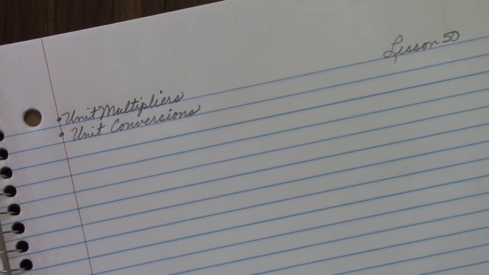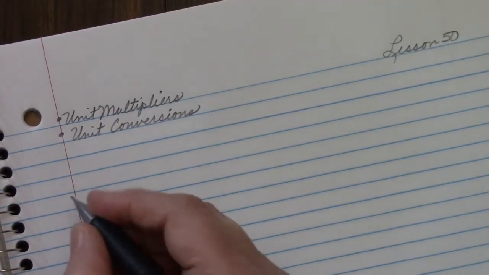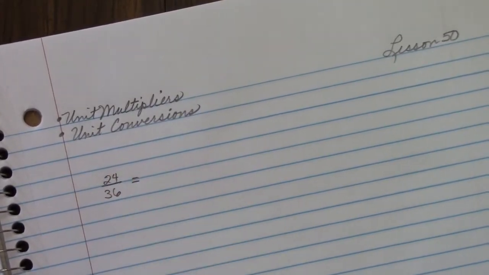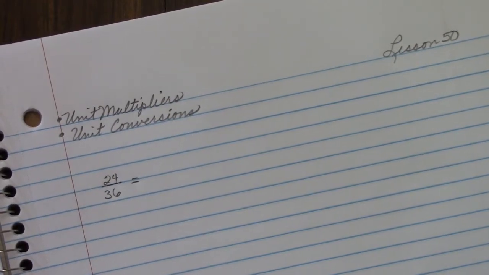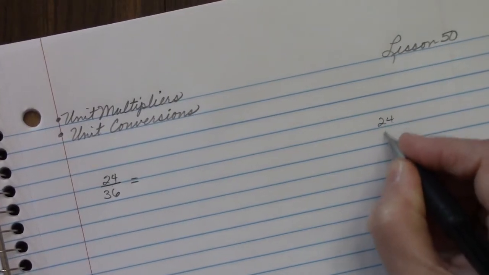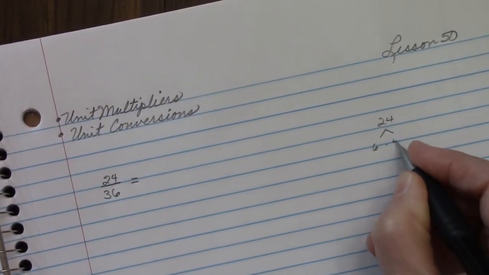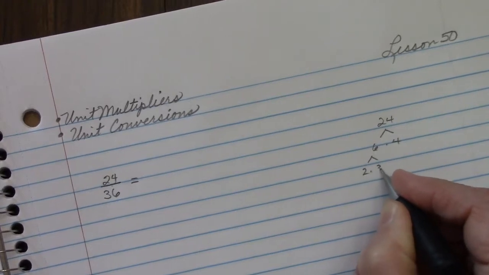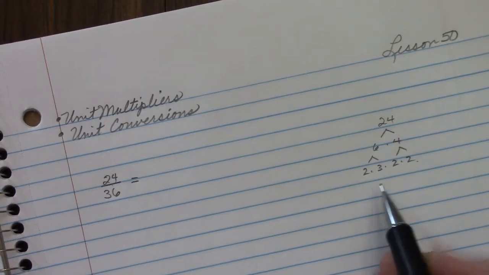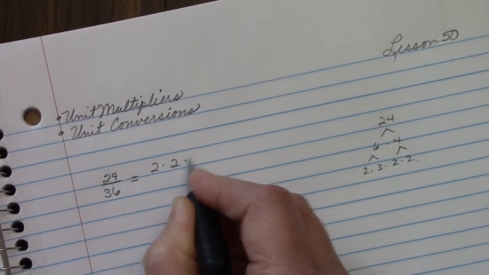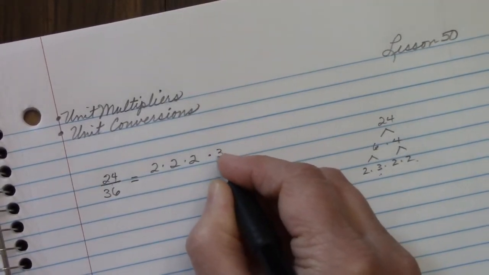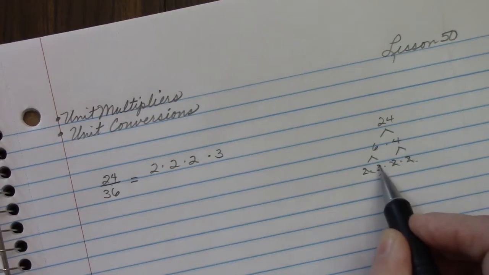All right, I'm going to start out by reminding us that we can reduce fractions by breaking them into products of primes. And you're going to say, what in the world does that have to do with anything? But it does. If we think of 24, and we do our little tree chart here, I'm going to do 6 and 4, and then I know that 6 is 2 and 3, and 4 is 2 and 2. So 24 is 2, 2, 2, which is also 8, times 3.